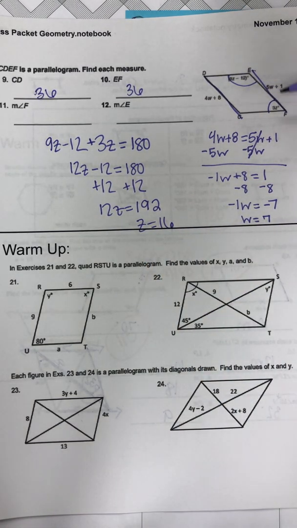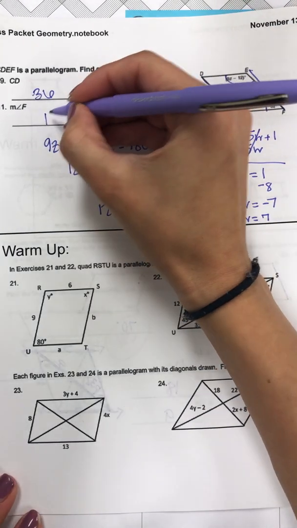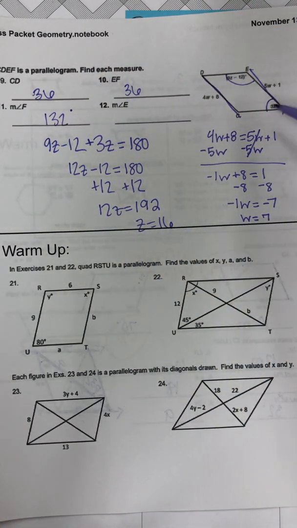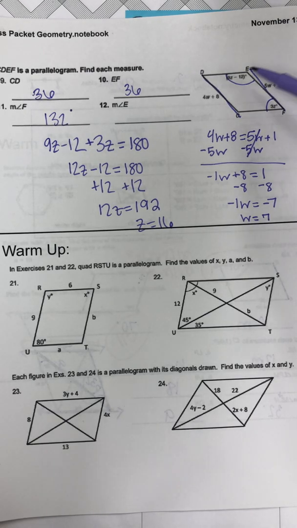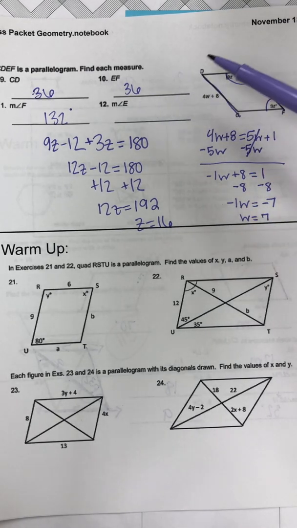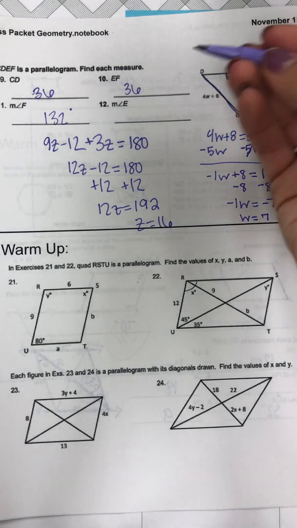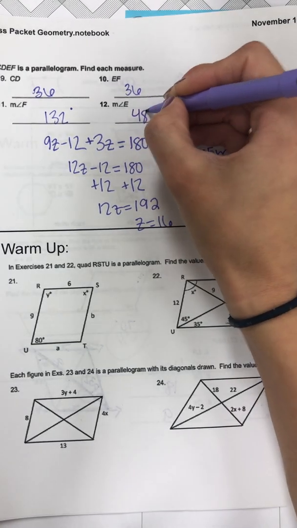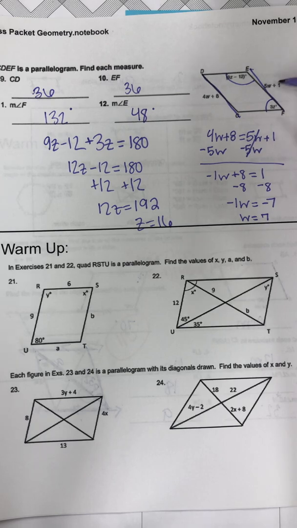So now I got to go back and plug those in. If I plug it in for F first, it's going to be 9 times 16 minus 12, which is 132 degrees. And now I'm going to go back and plug it in for angle E. Now these aren't the same, so angle E is not automatically 132. Remember, these add up to 180. So I could just do 180 minus 132, and I'm going to get 48. Or again, if I plug 16 in for Z, 3 times 16 is 48. So there are the answers to the top of page 12.